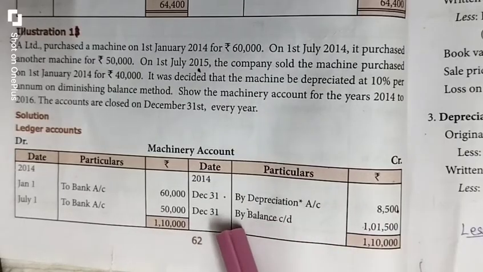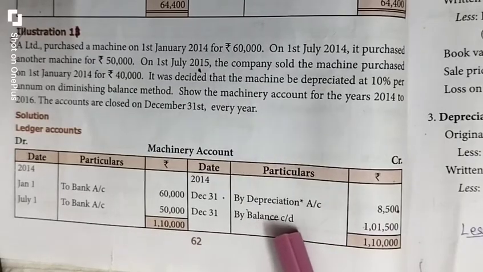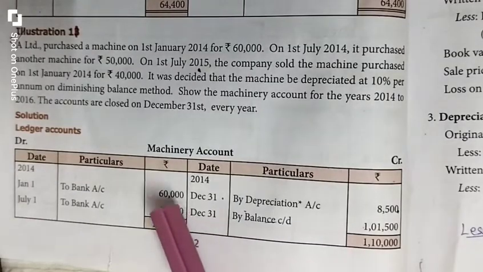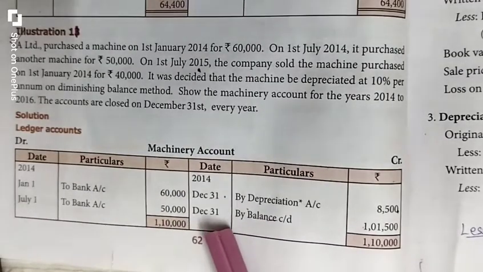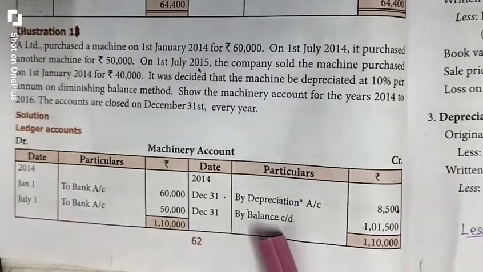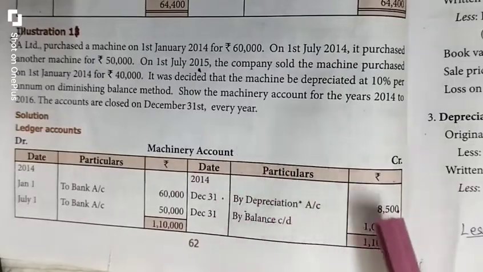Again this you have to write as by balance carried down on the same date, the closing date of the accounts, okay, the end of the accounting period. So this is the closing balance of the machinery account, rupees 1,01,500.